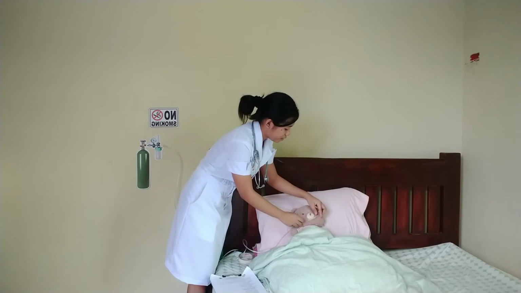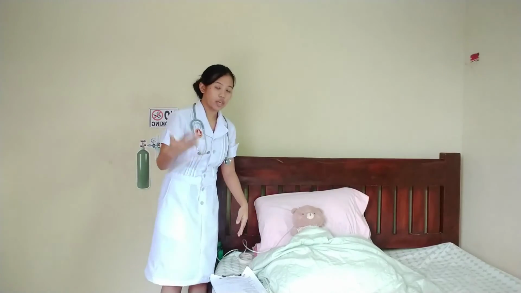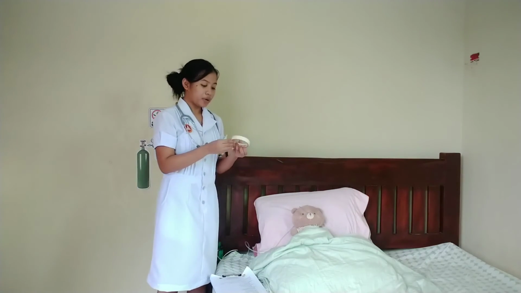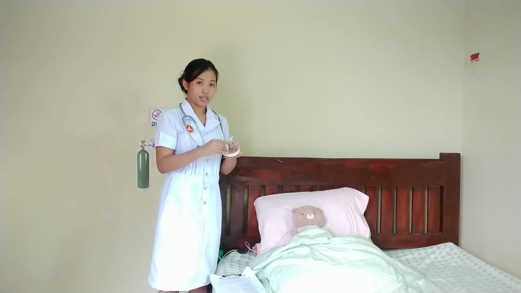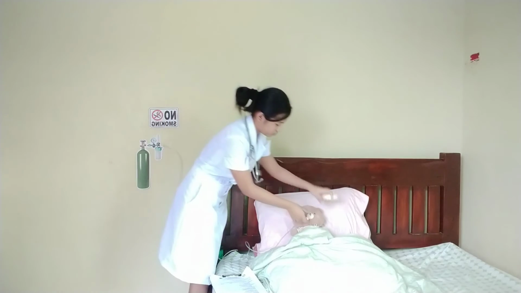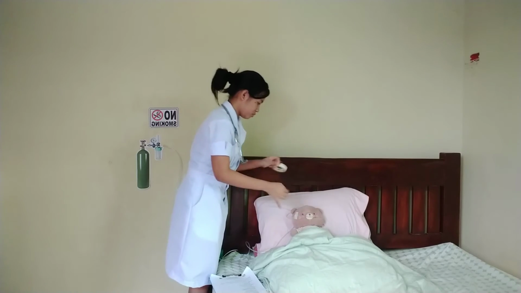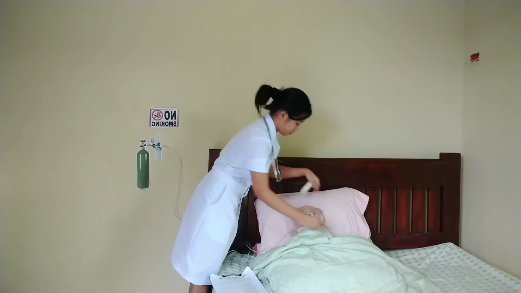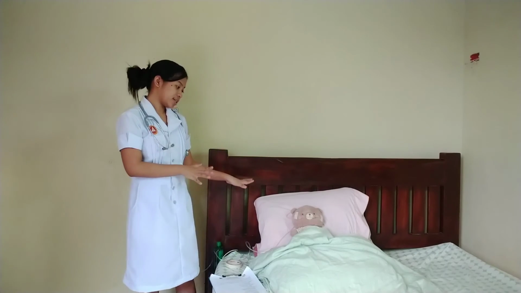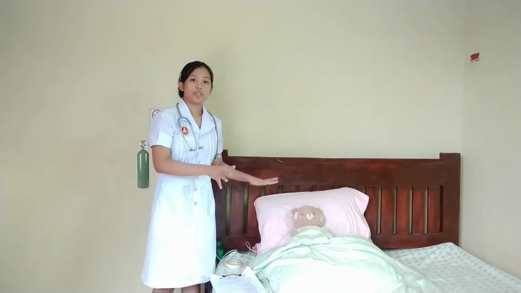And then if the nasal cannula or the tubing does not stay, I will use tape for it to be fixed. Right. Now the nasal cannula is within the client's nares, so the oxygen is already administered.